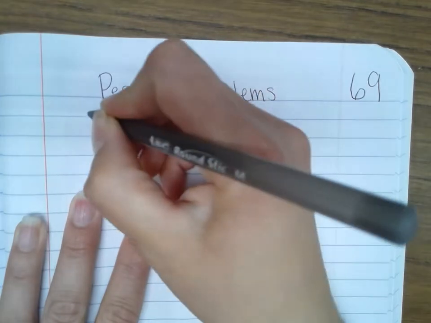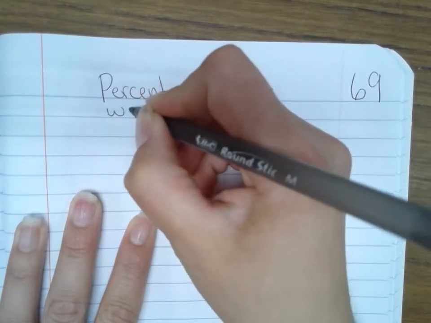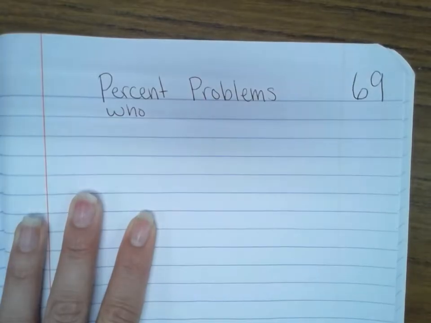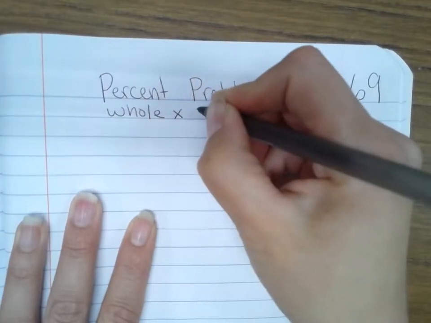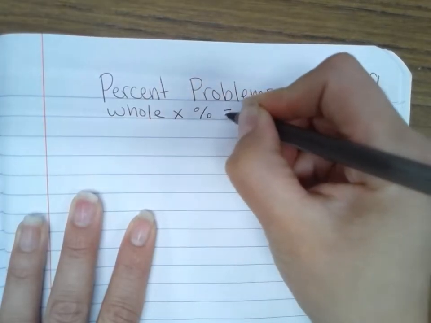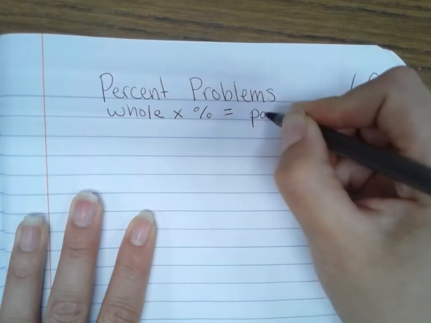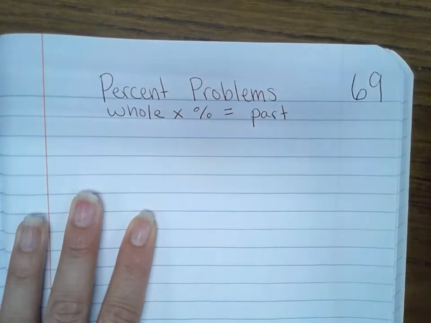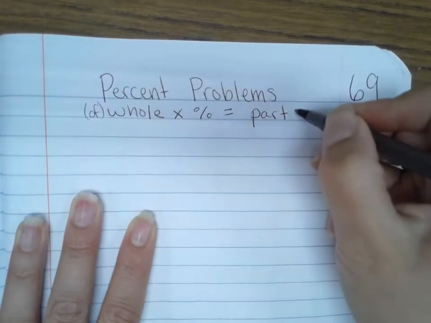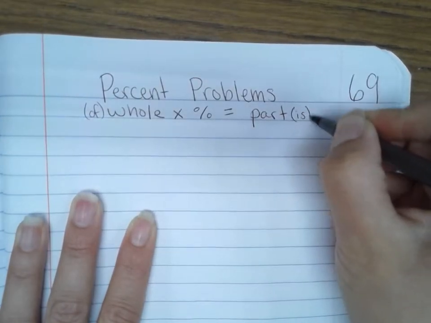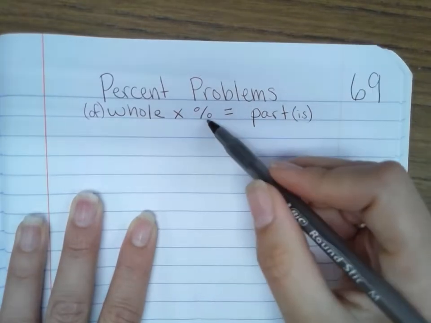We have whole times percent equals the part. And I gave you two clue words. Whole would be the word with the number with the "of." Part would be the word with the "is." And this needs to be in its decimal form.